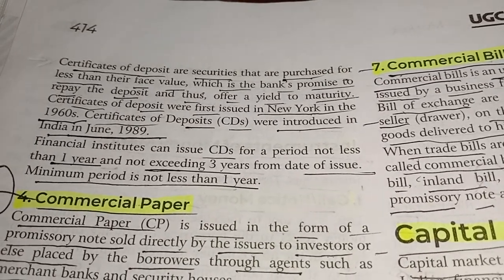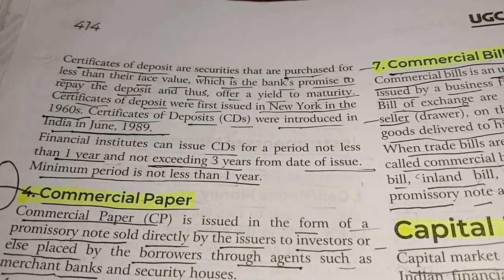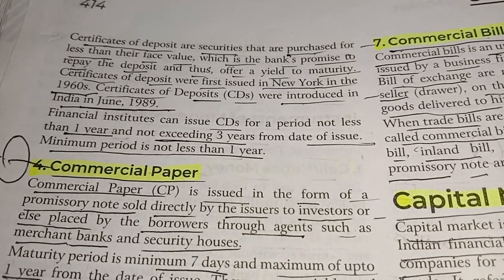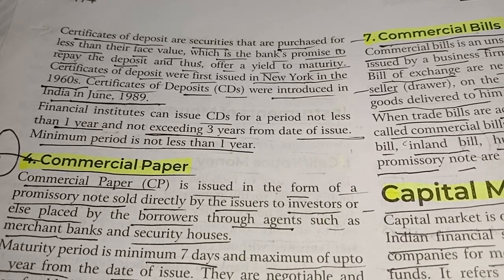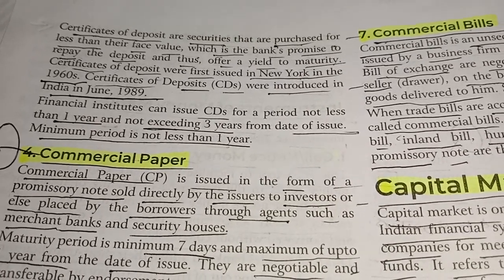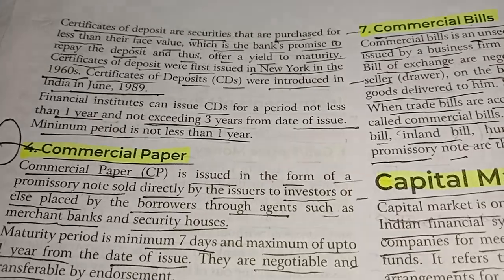Financial institutions can issue CDs for a period not less than 1 year and not exceeding 3 years from the date of issue. Minimum period is not less than 1 year. Commercial paper.